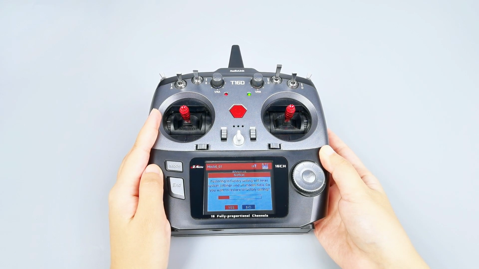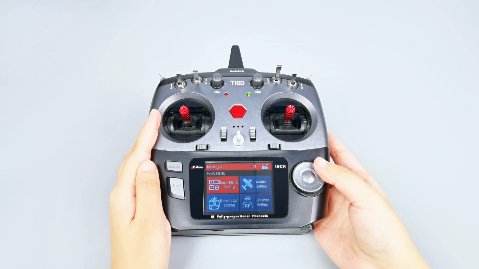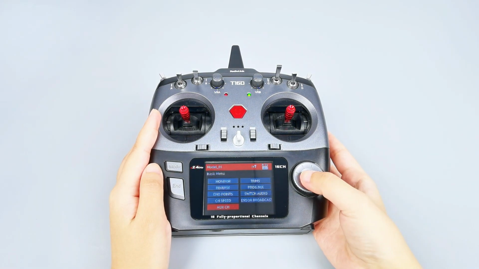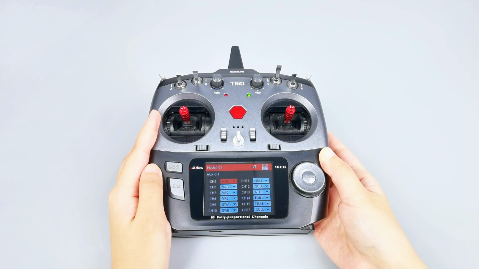And wait for the factory reset. And then return to AUX-CH. You can see the settings here are restored to the factory default. And if you just want to reset your customized model to the factory default settings, you can delete this model in System Model folder. Then it still can reset to the factory default settings. So that's all about how to restore customized model settings on T16D and T12D.